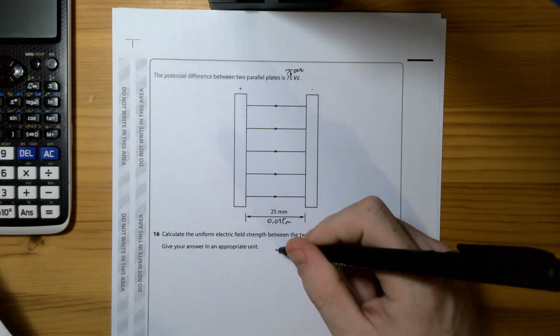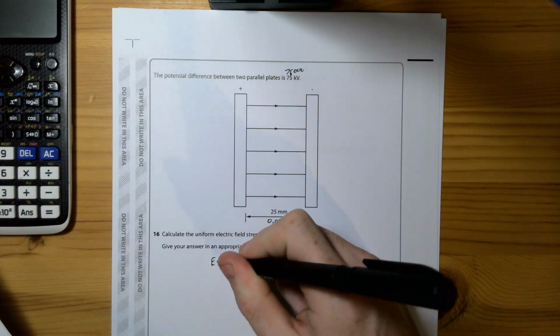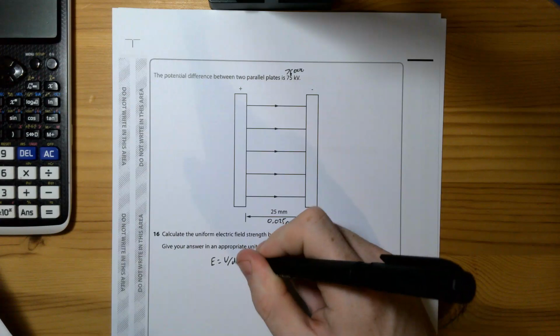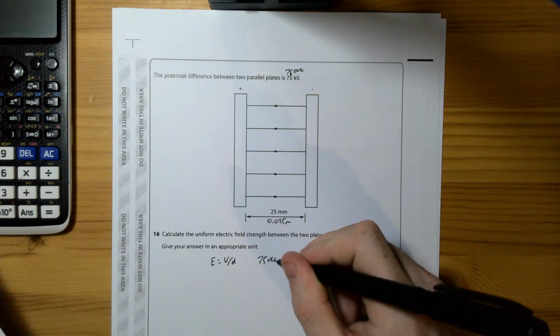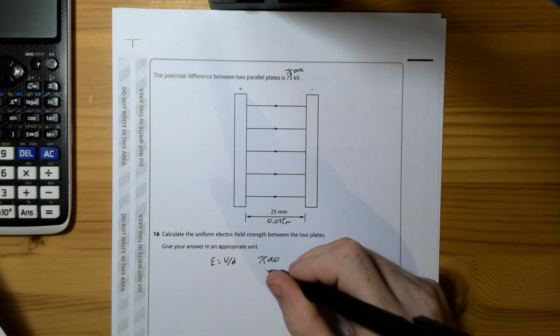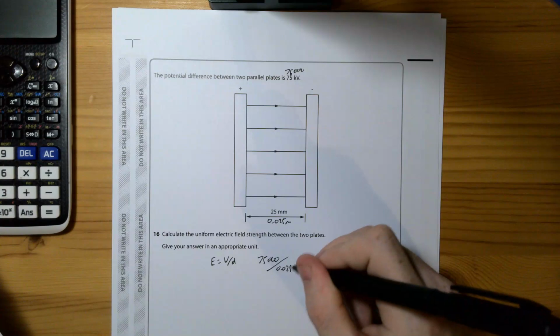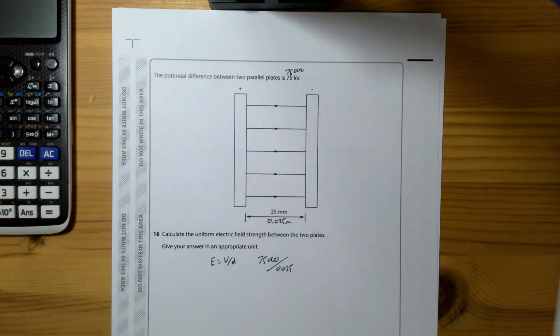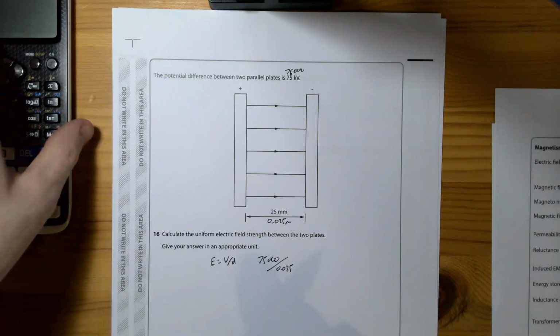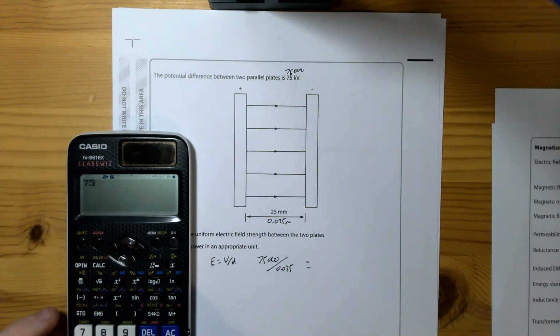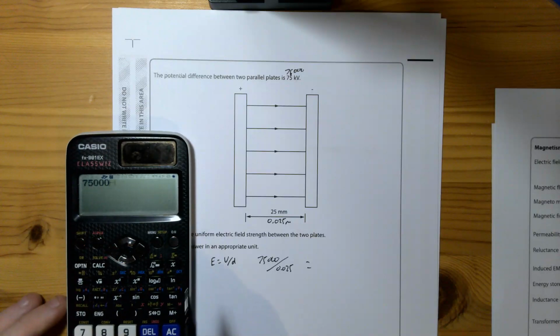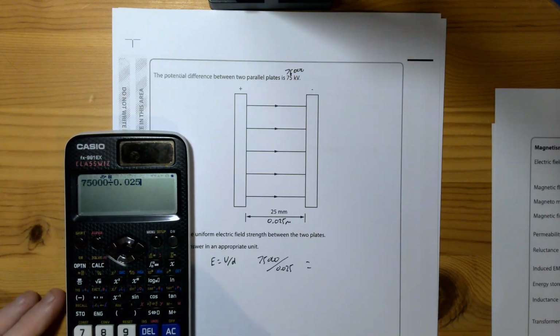Okay, so we're going to require the formula E equals V over D. That's going to be 75,000 over 0.025 meters. Spit out a number using a calculator. 75,000 divided by 0.025.